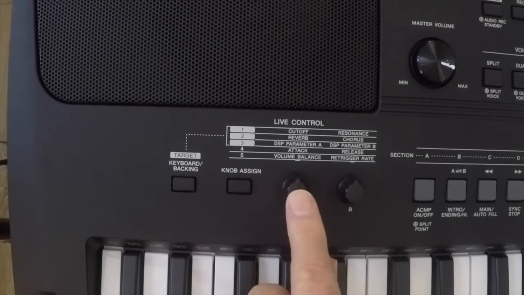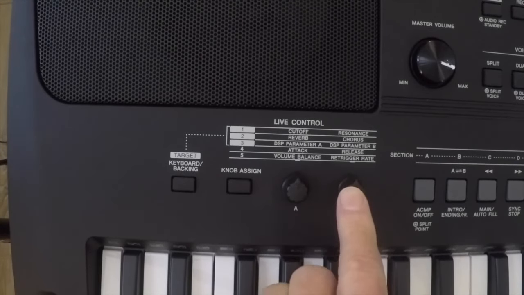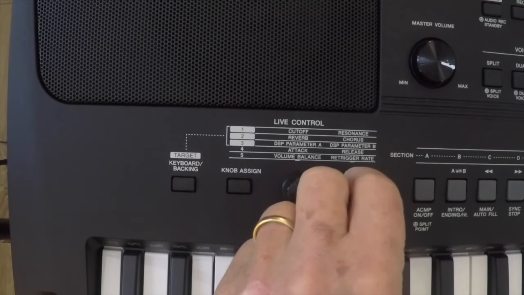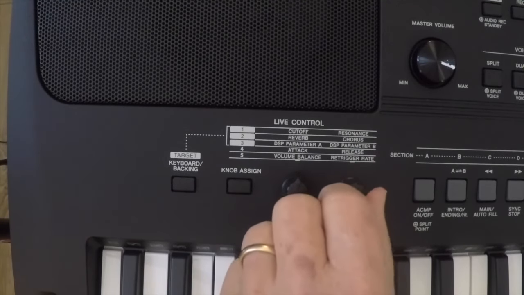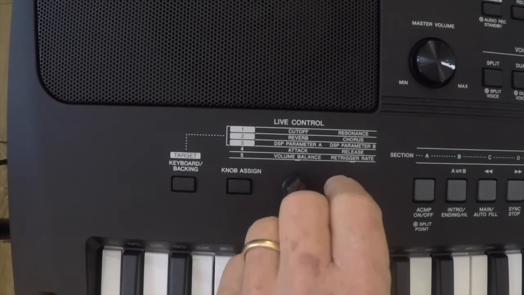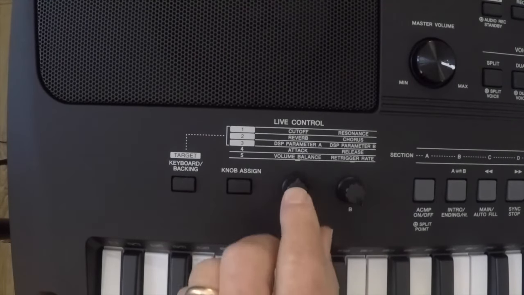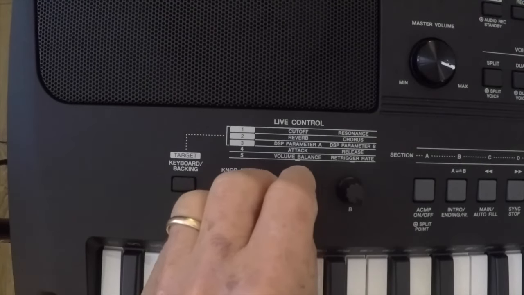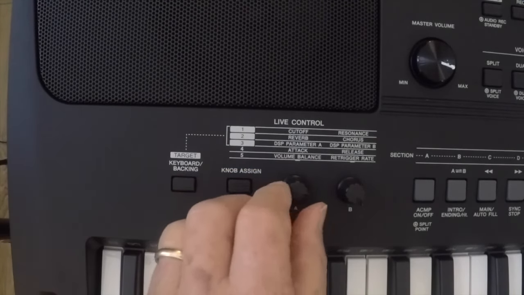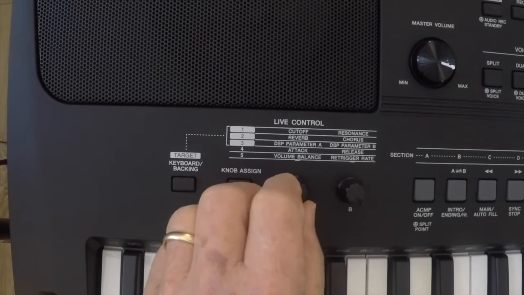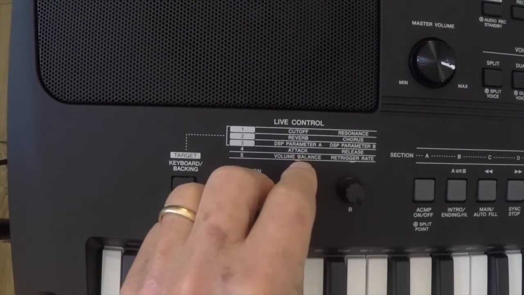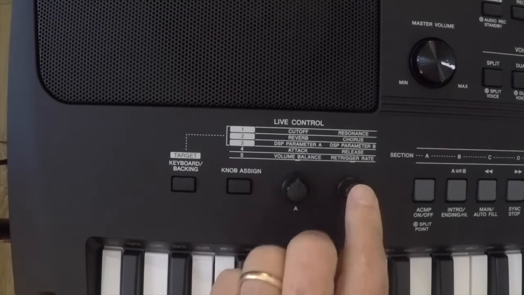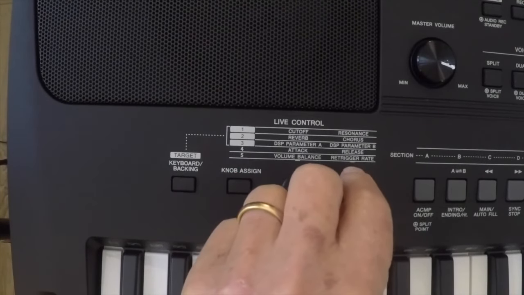They're both set at 12 o'clock. I'm going to put B to 3 o'clock. Yeah, it's distorting. 5 o'clock. A to 3 o'clock. A to noon. B to 12 o'clock.